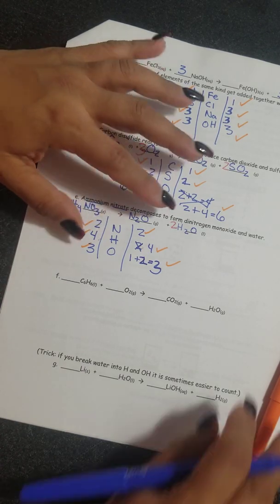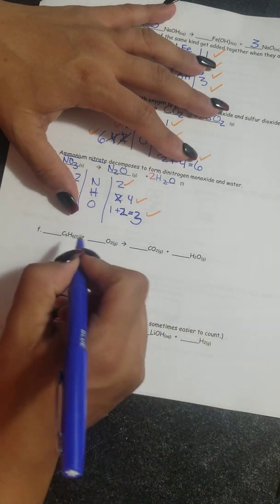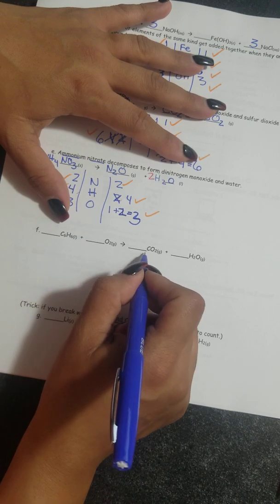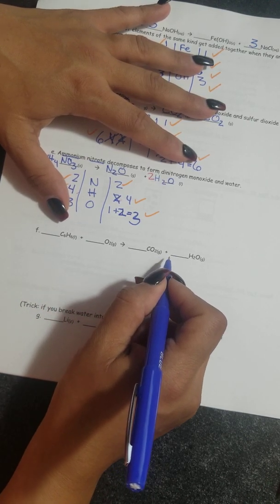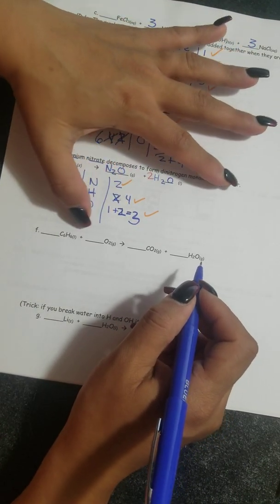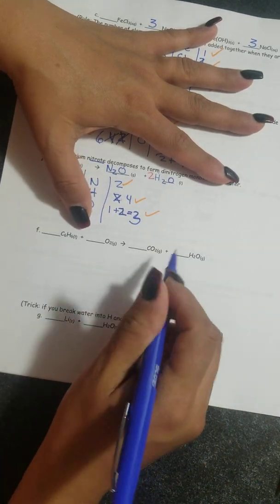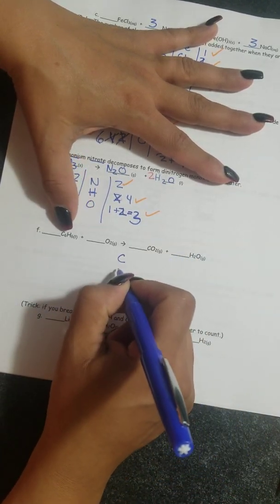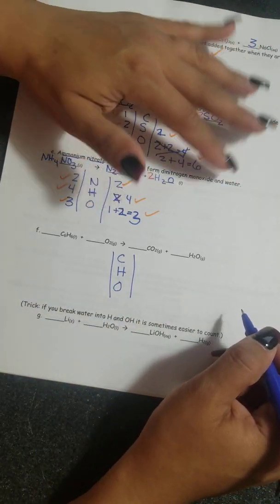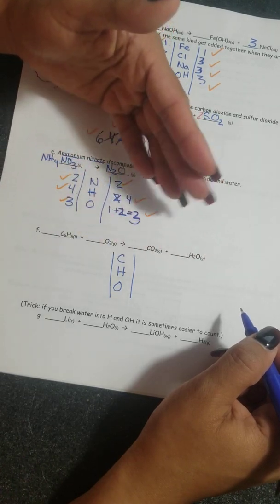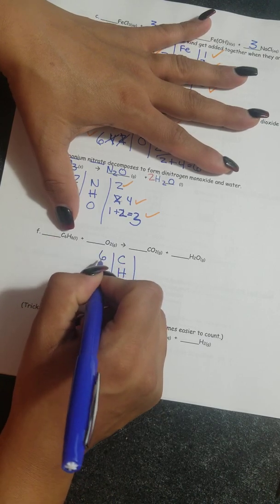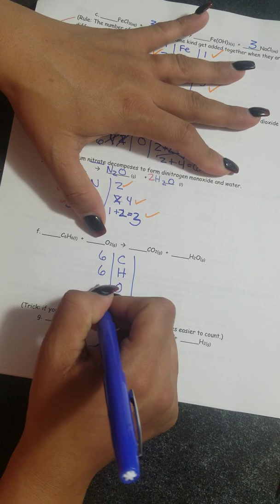So let's look at this one, letter F. Letter F says C6H6 liquid plus O2 gas yields CO2 gas plus H2O gas. So step number 1, do I see anything about polyatomics? No, I don't. Great. Let's write out my elements, C, H, and O. Draw my walls to separate the reactants versus the product side. Let's start multiplying. 1 times 6 is 6. 1 times 6 is 6. 1 times 2 is 2.